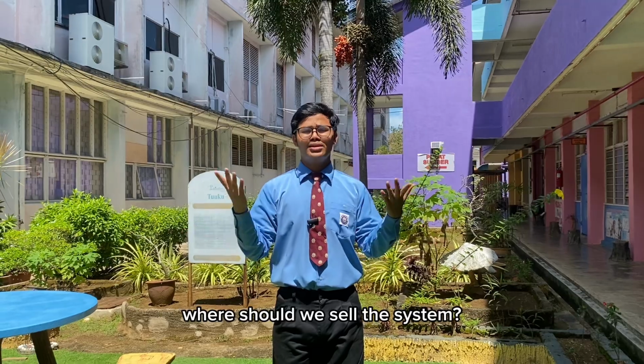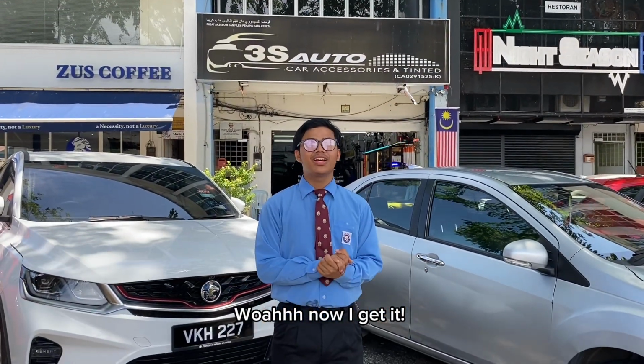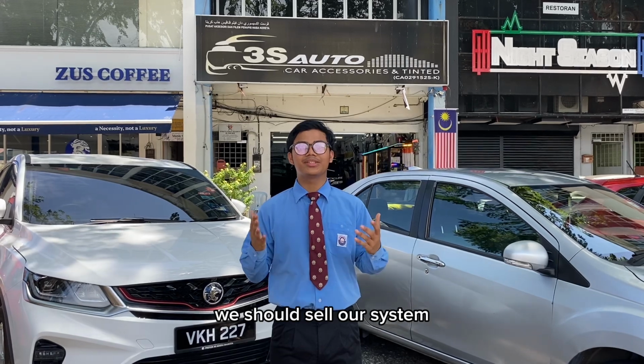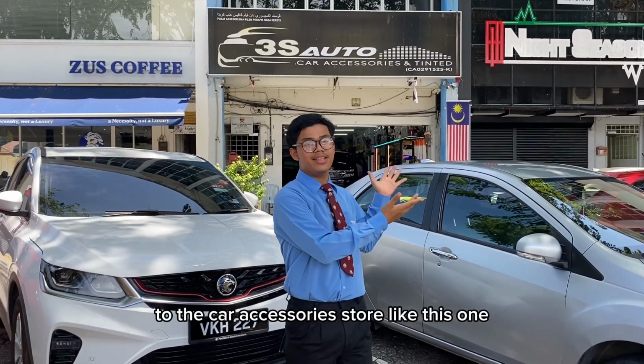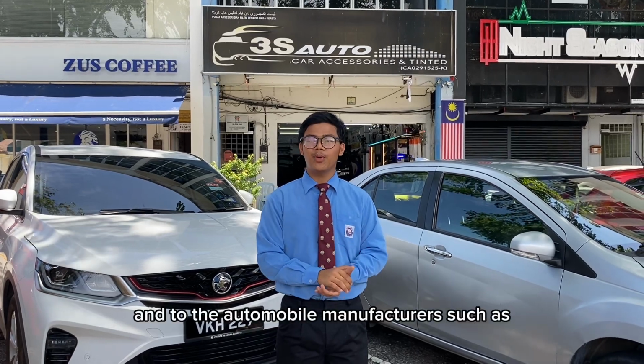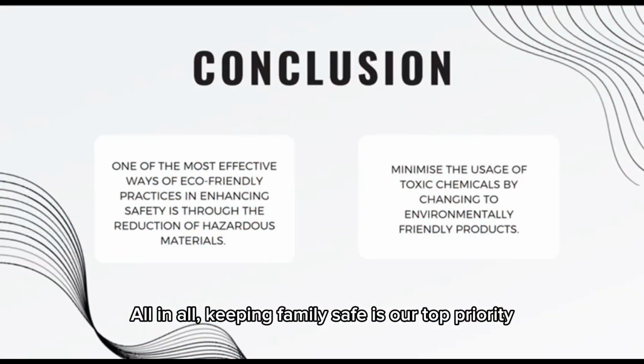So, where should we sell this system? Wow, now I get it. For our market potential, we should sell our system to car accessories stores like this and to automobile manufacturers such as Proton and Perodua. All in all, keeping family safe is our top priority.